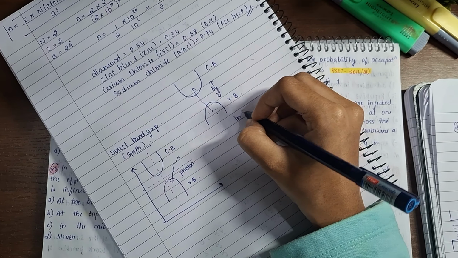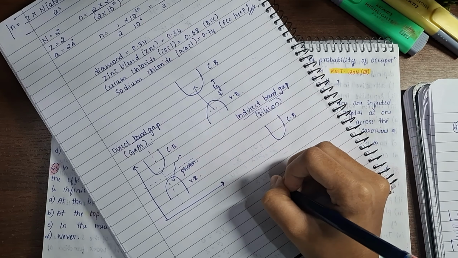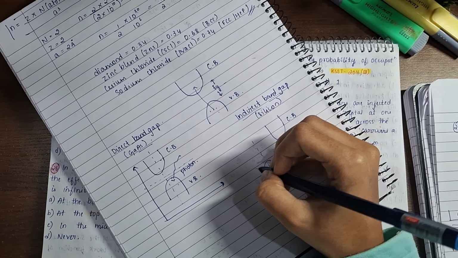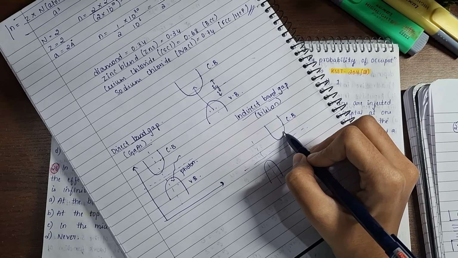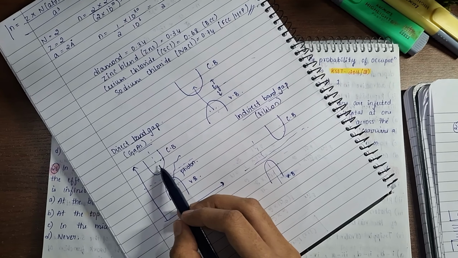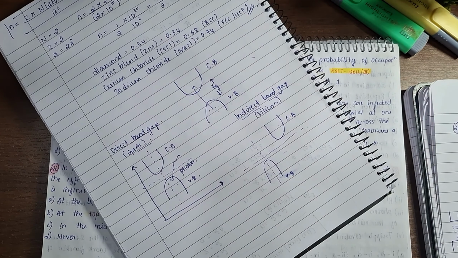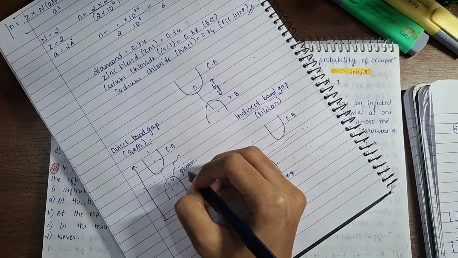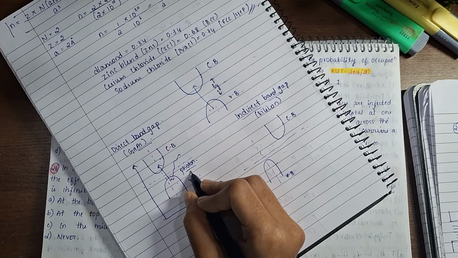In an indirect band gap semiconductor, for example silicon, the conduction band and valence band are not present at the same momenta. They are present at different momenta. That means the valence band is here and the conduction band is here. This is known as an indirect band gap semiconductor. In a direct band gap semiconductor, both the valence band and the conduction band are present at the same momenta. Here the electron can directly jump up to the conduction band just by absorbing a photon.